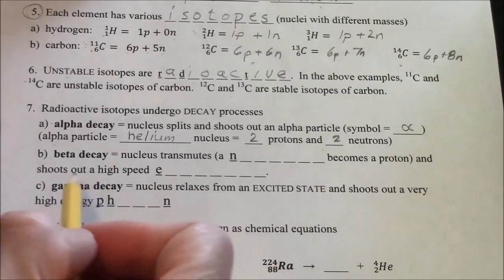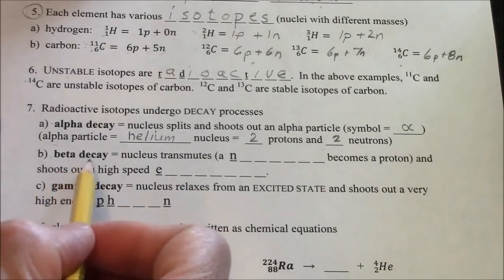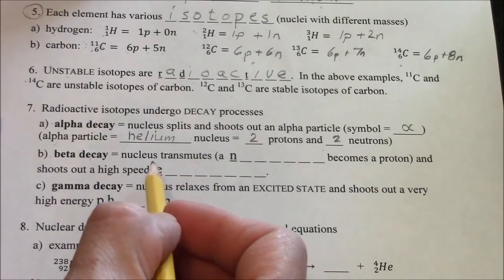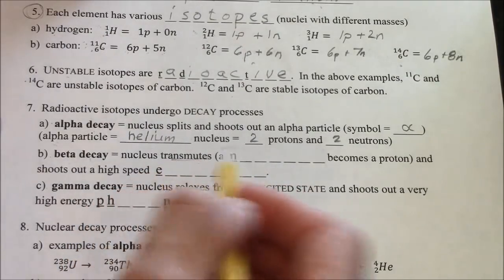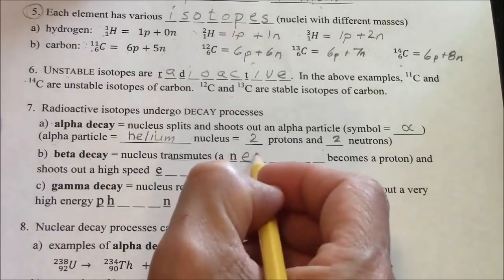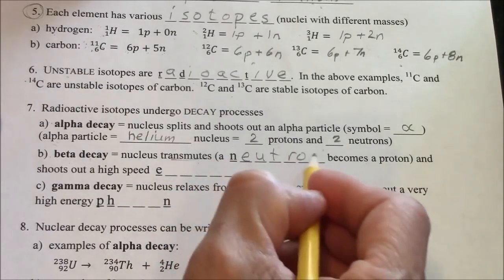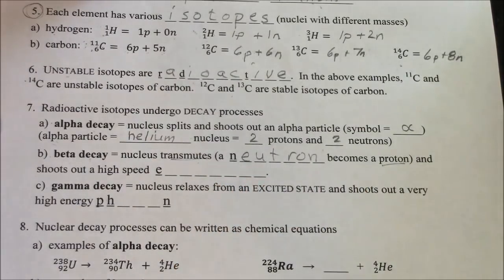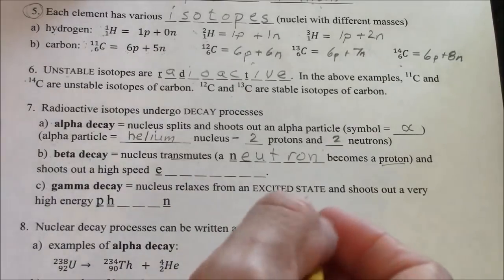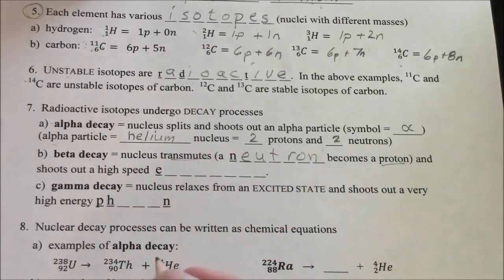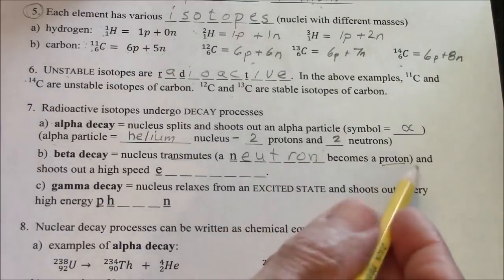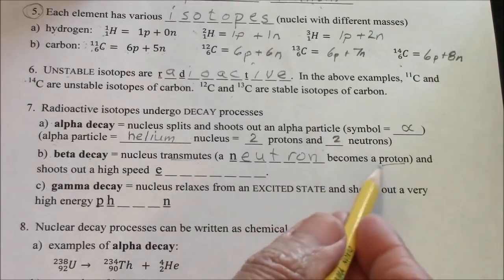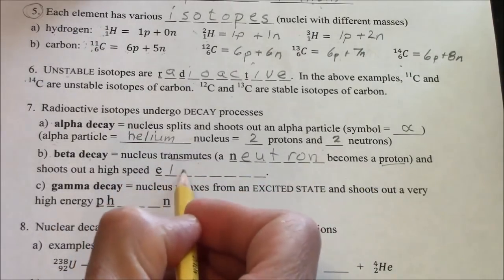The second type of radioactive decay is called beta decay. In this case, we have a strange change occurring within the nucleus. It transmutes so that a neutron becomes a proton. So this is very strange. A neutron has no charge, a proton has a positive charge. So in order to obey the rule of for every plus there is a minus, at the same time the proton is created, an electron is created.